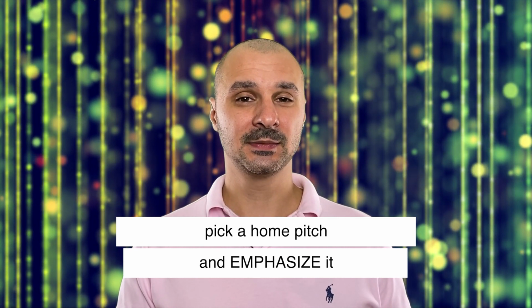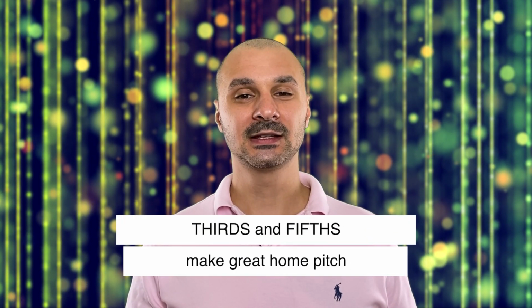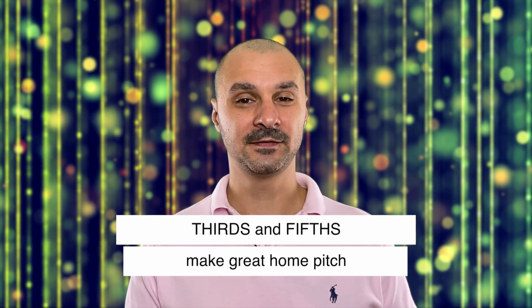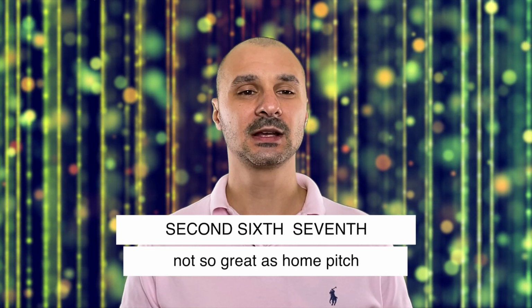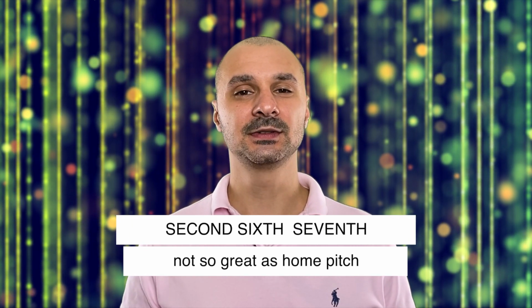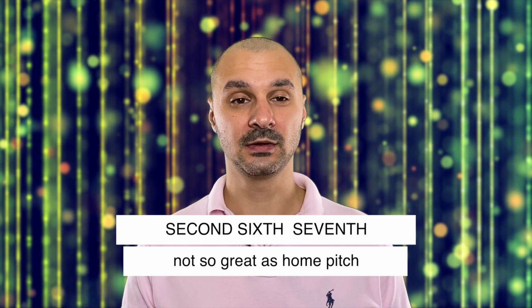The other notes in the melody can play around the home pitch and even land on it occasionally, but you definitely should focus on the main notes. You can make the third your home or the fifth, but probably not the second or sixth or seventh, because they are less related to the tonic triad, which is 1, 3, 5. What you want to avoid is having each measure of your melody center around a different pitch.